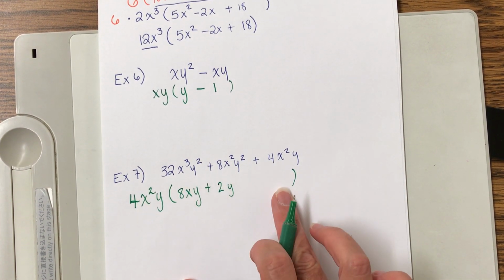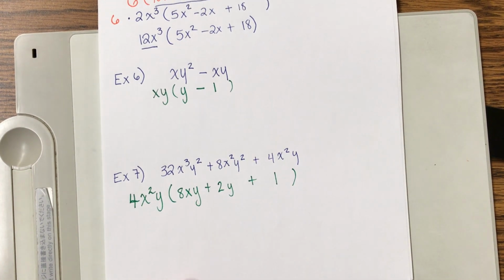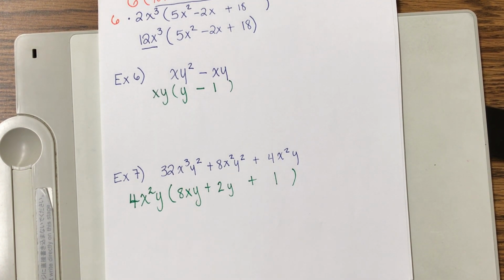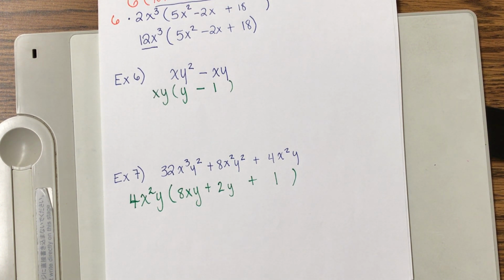4x squared y times what is going to get me 4x squared y? 1. So now we have successfully factored it out. We started with the GCF of 4x squared y. I'll look at what I have remaining in parentheses, and that is as low as it can go. So before we move on with factoring, you have to first learn how to find the GCF. So in the practice that you're going to have following this is just going to be factoring and starting with GCFs.